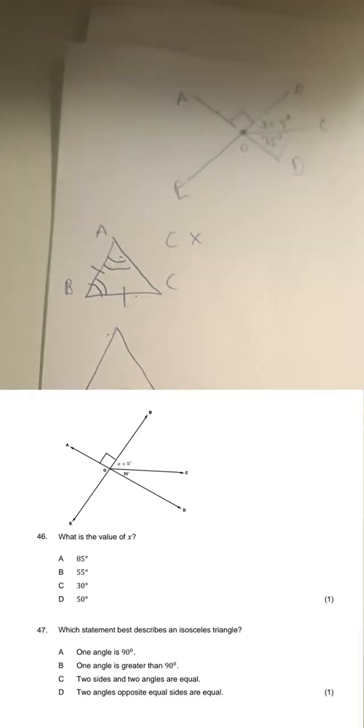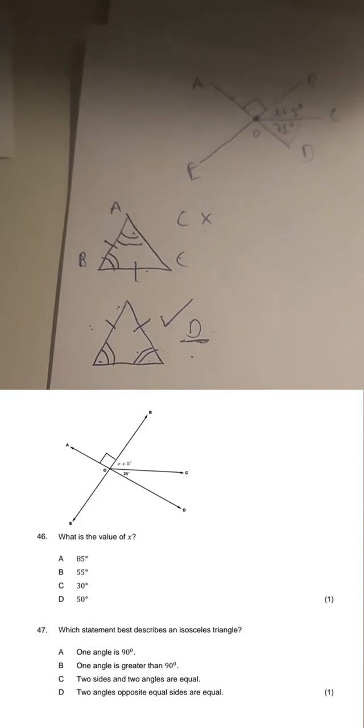The letter D says two angles, okay, which are what? They are opposite. So this angle is opposite. These two angles opposite equal sides. This angle is opposite this side, and this angle is opposite this side, and these two sides are equal. So it is D, definitely, not C. D is the best statement which best describes what an isosceles triangle is. So be very careful, guys.